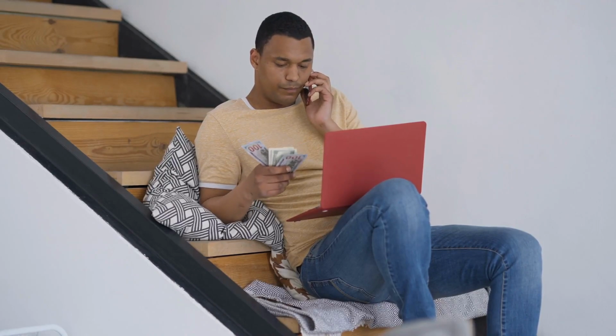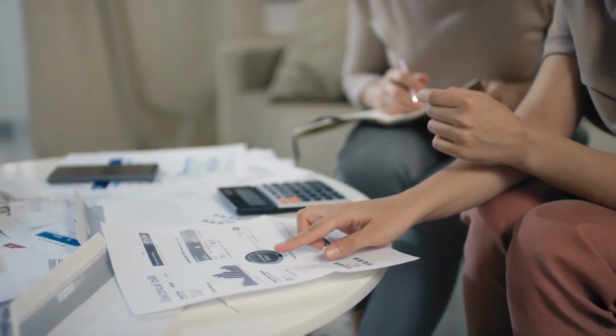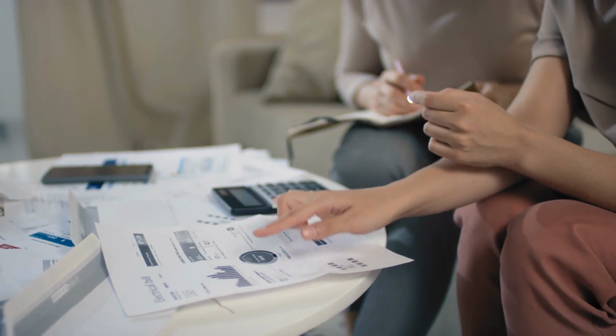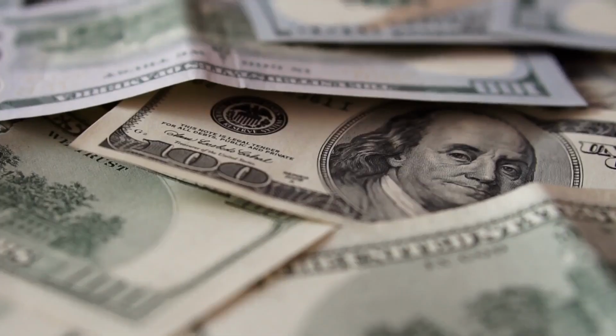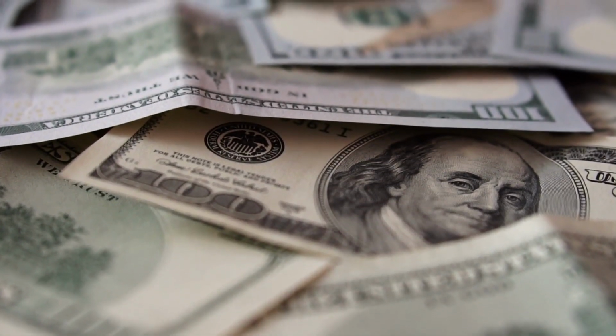And then as you're running these numbers and seeing exactly how much you would need to invest in order to retire when you want, make sure that you are still investing as much as possible as soon as possible. If you are doing that, you can boost your numbers even quicker.